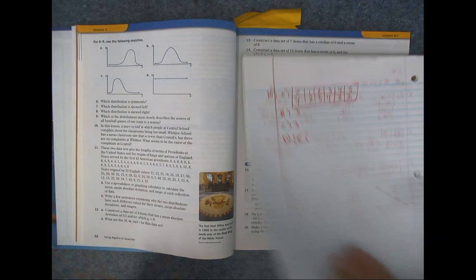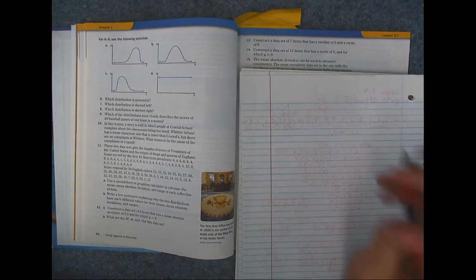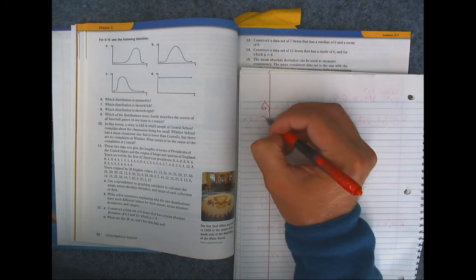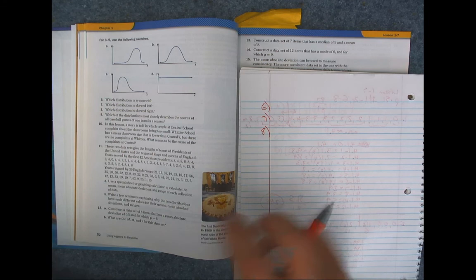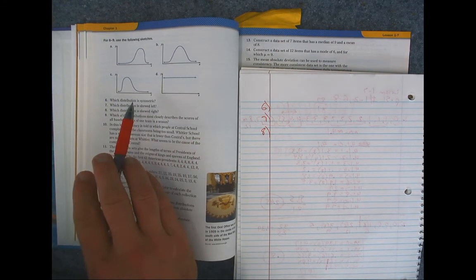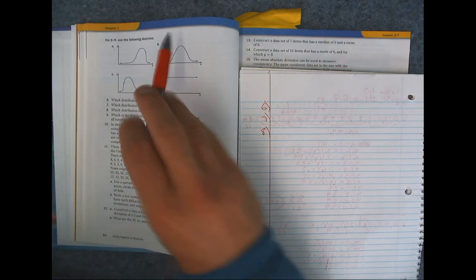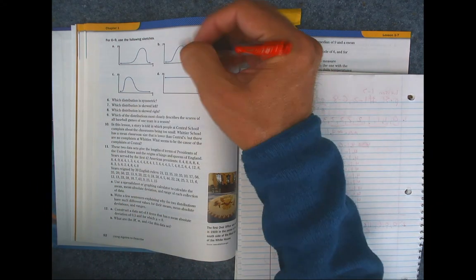All right, and let's finish this off with 6, 7, and 8. And these are just looking at these graphs and making sure we understand what they're called and what they look like. So number 6, which distribution of data is symmetric? Symmetrical means both sides are the same. You could cut it down the middle, and that's letter B. You can see it's centered.